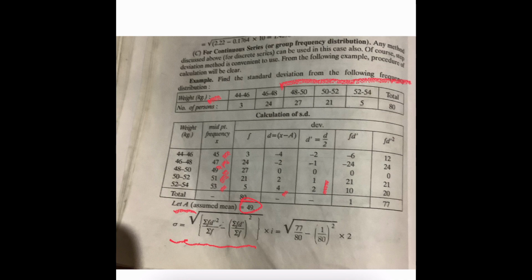Then what you require according to the formula is f d dash. Now you just multiply f and d dash. It will be f and d dash. 3 into minus 2 is minus 6. 24 into minus 1 is minus 24. Likewise, you have to find out f d dash.